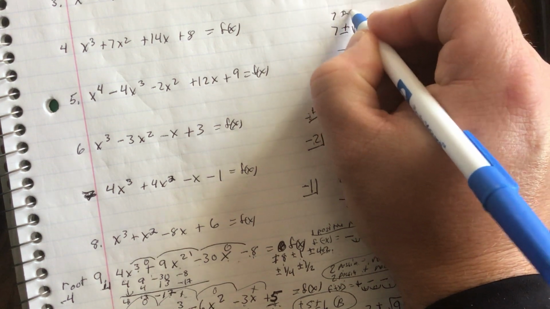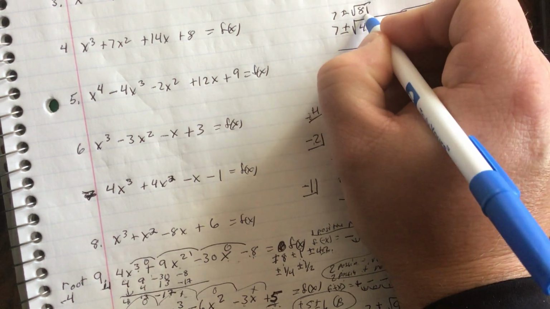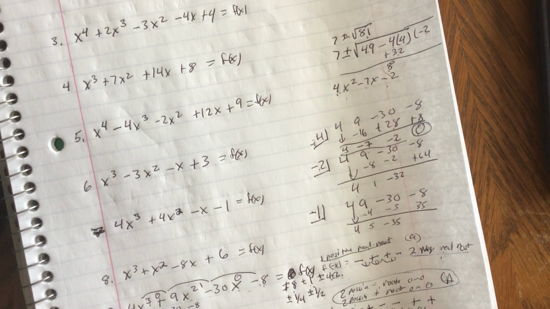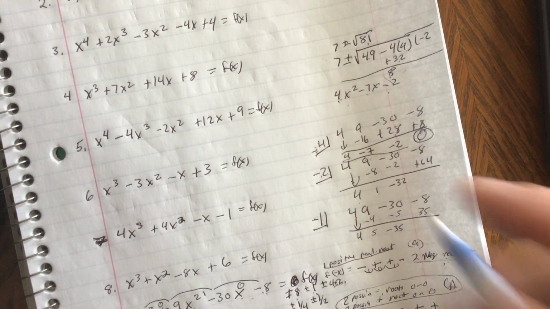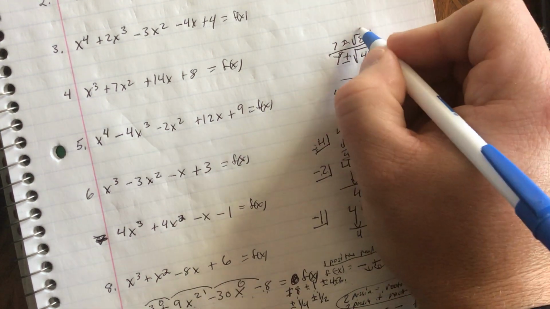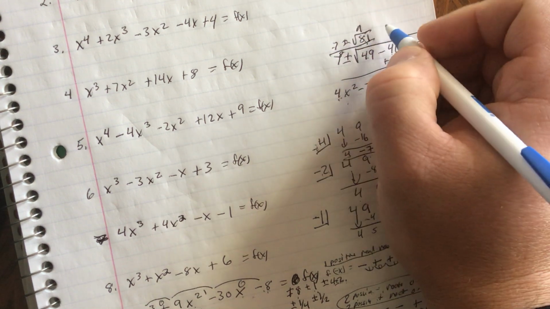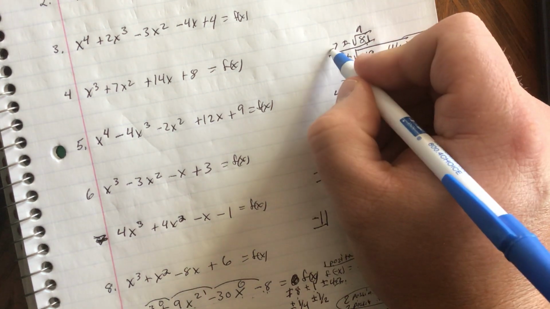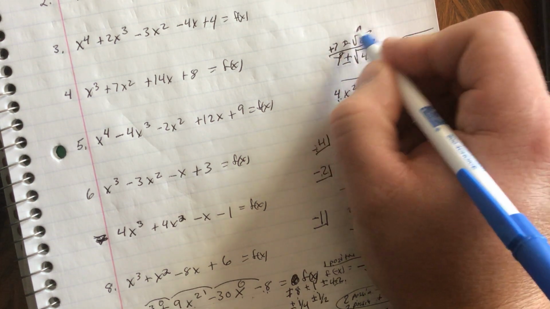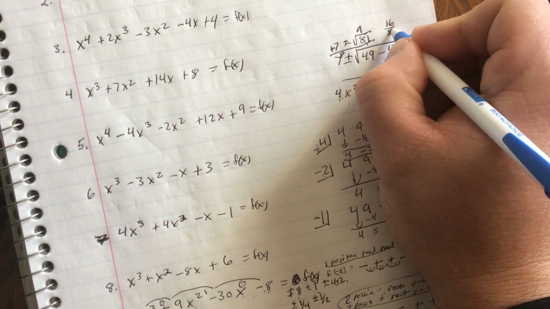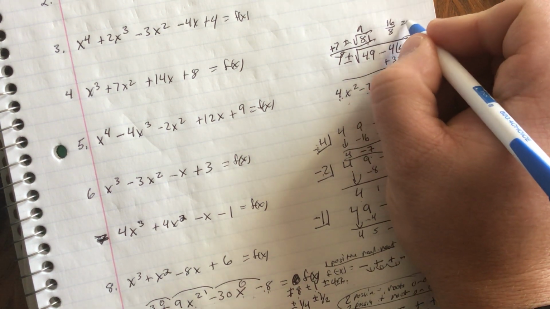And that makes this really easy. I've got 7 plus or minus the square root of 81. You'll notice 81 is a perfect square. That tells you this would have factored had I factored it, but it's okay if I didn't. All over 8. Now don't forget that that's over 8. So square root of 81 is 9, so I've got 7 plus 9. Wait, is that a -7 or a +7? That's a +7, sorry. 7 plus 9 is 16 over 8. 16 over 8 is 2.